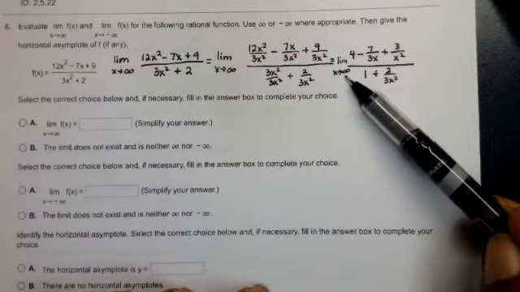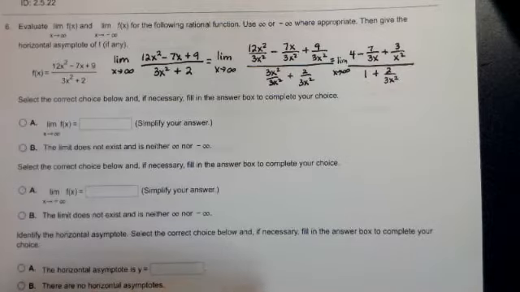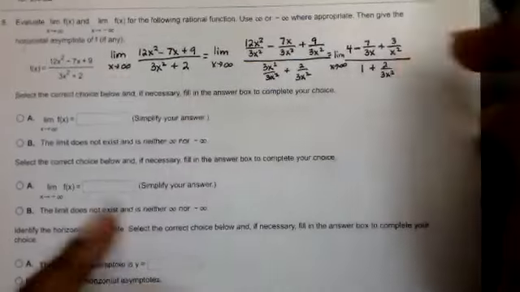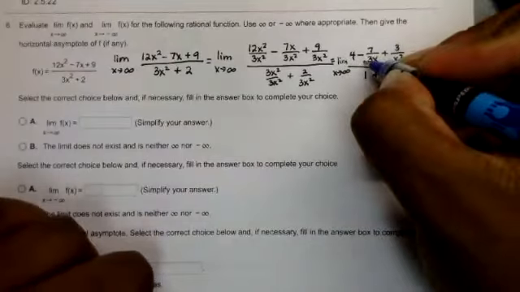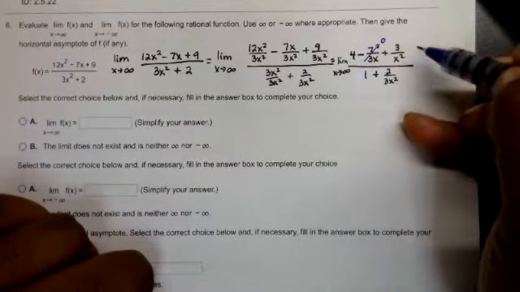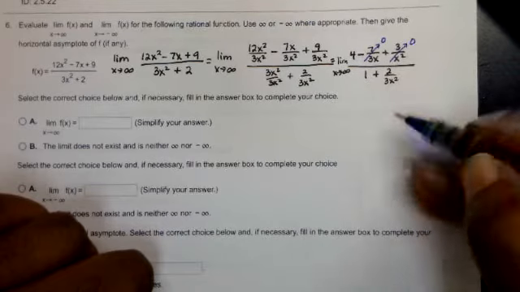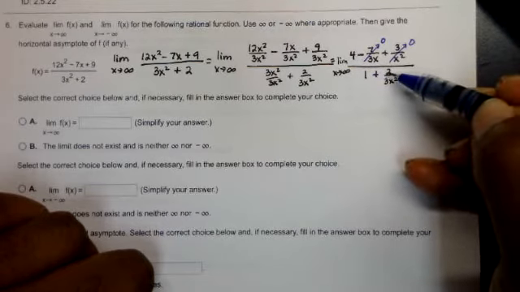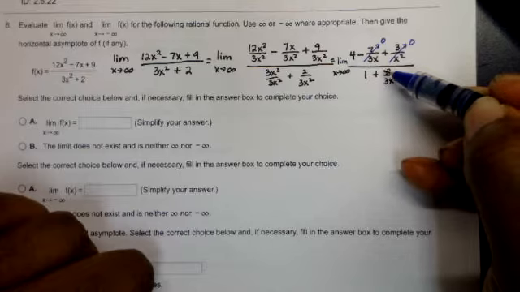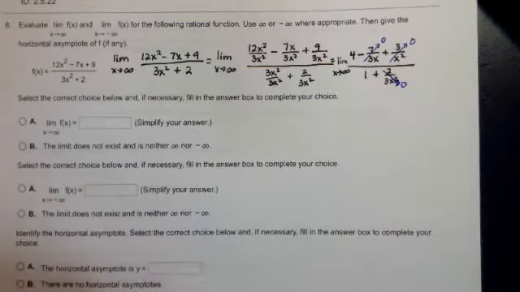But as x approaches infinity, 7 over 3x will be getting closer and closer to 0. And as x approaches infinity, 3 over x squared will also get closer and closer to 0. And 2 over 3x squared, as x approaches infinity, gets closer and closer to 0.